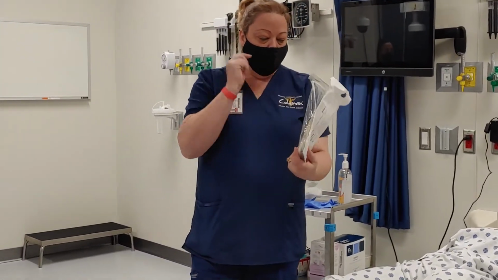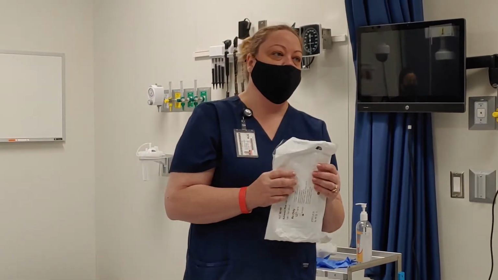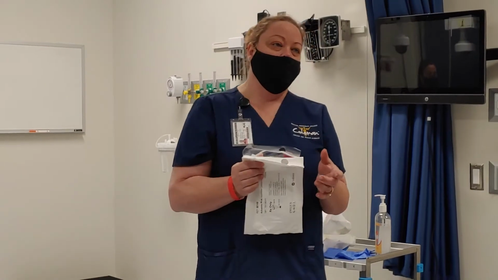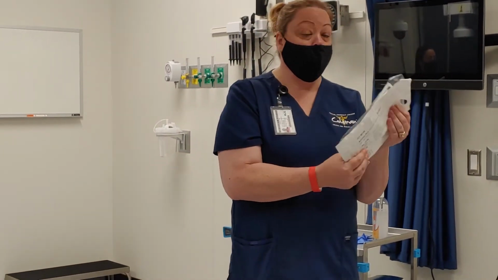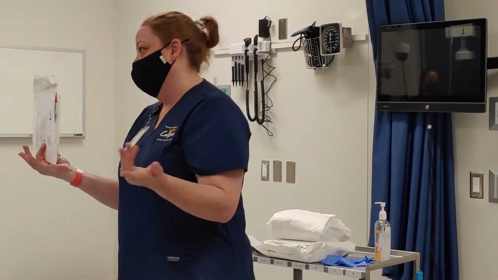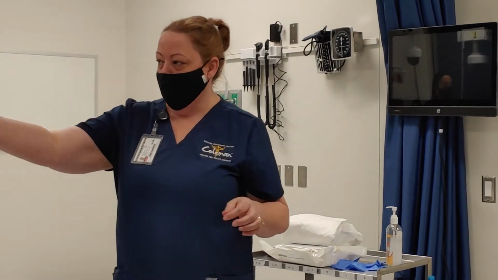This one is an intermittent catheter, so if you have people that have to catheterize themselves, or we can actually use these in the hospital as a straight catheter, okay? We put it in, we drain the bladder, we take it out. All right, so here's another sample of those. We'll pass that around.